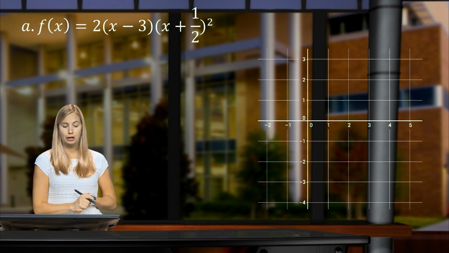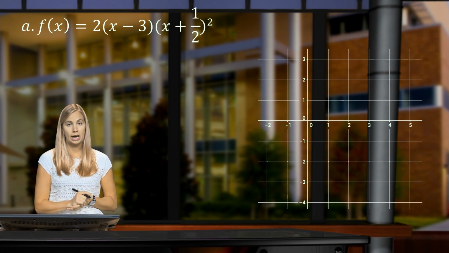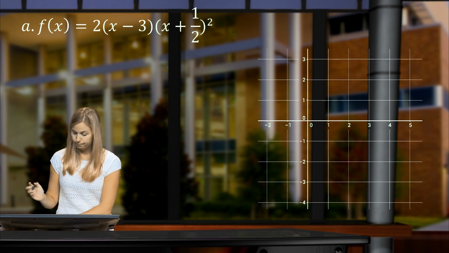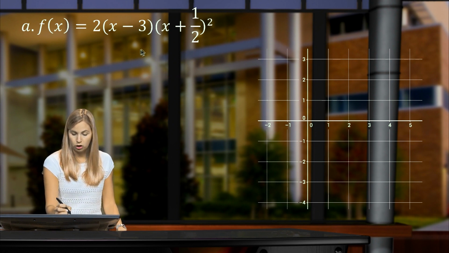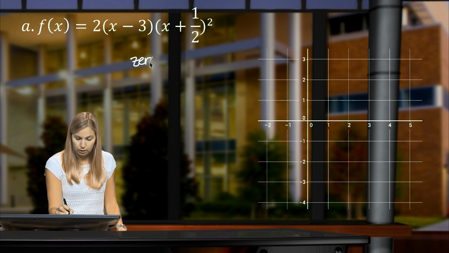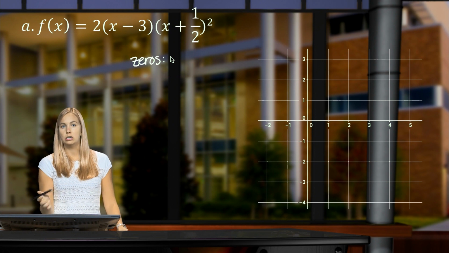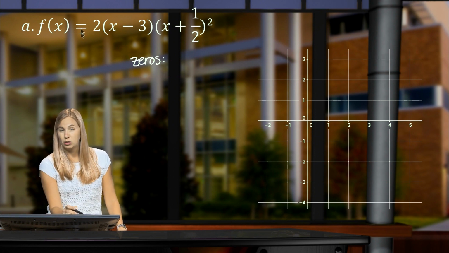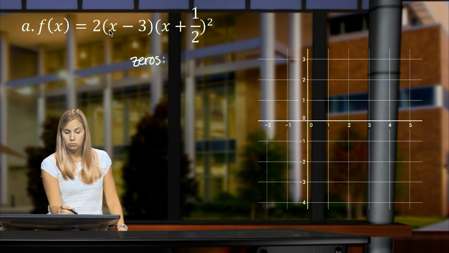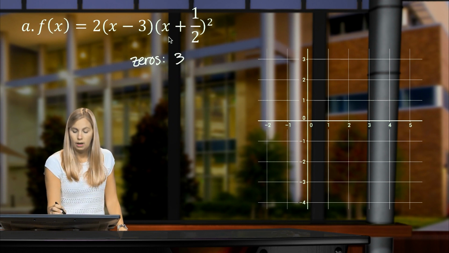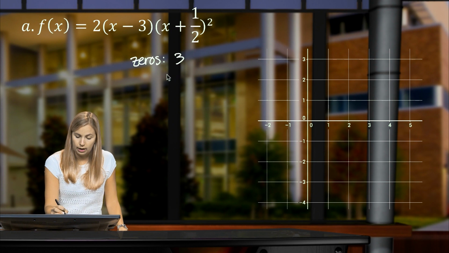All right, so our first polynomial, f of x equals 2 times (x minus 3) times (x plus 1/2) squared. First, we want to figure out what the zeros of this polynomial are. To find your zeros, you're setting each factor equal to 0. Is 2 going to ever equal 0? No. Where does x minus 3 equal 0? At positive 3. And x plus 1/2 equals 0 at negative 1/2.